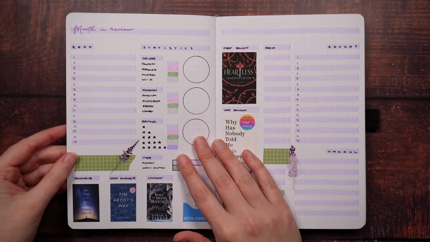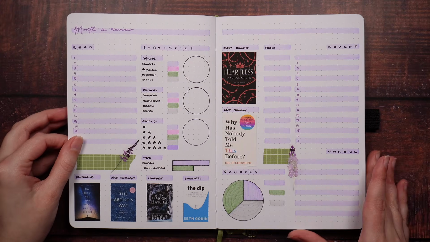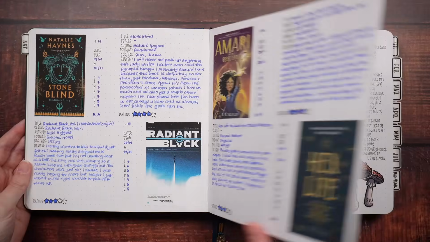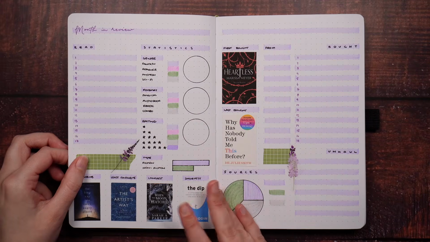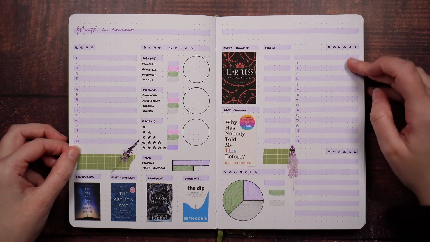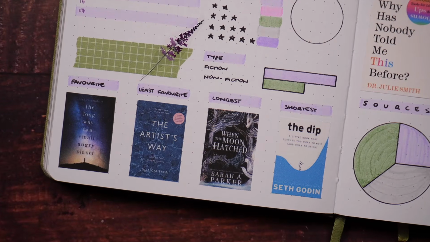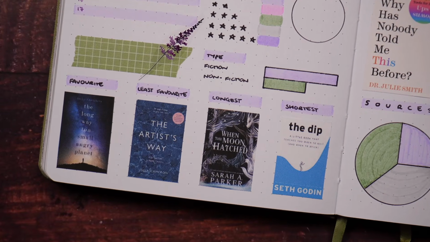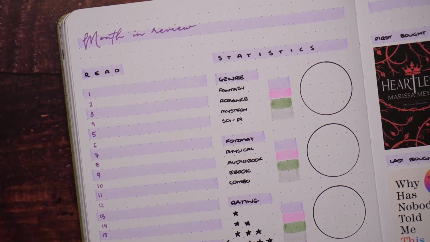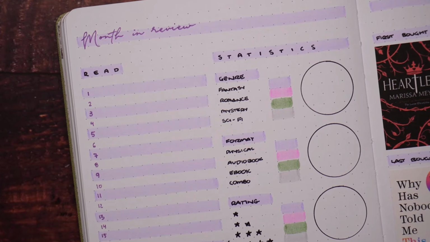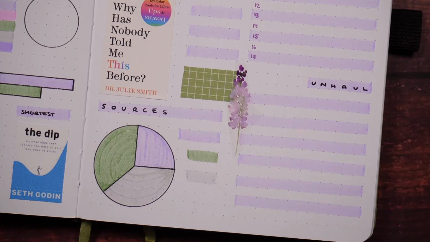But flipping on over, our next idea is a month in review layout. The information you capture on here is, again, very much up to you. This layout was inspired by Monica, my friend, bibliophile by night. So we've got a space to list out the books that were read, the ones that were bought, where you bought them from, a couple of covers highlighted for favorite and least favorite read, longest and shortest, first bought, last bought, a couple of spaces for some graphs depending on the format, the genre, rating, sources like where you bought the books from, and a space to list out any books that were unhauled.